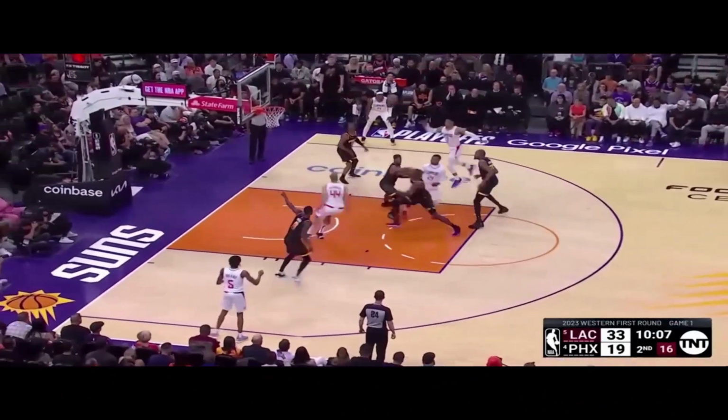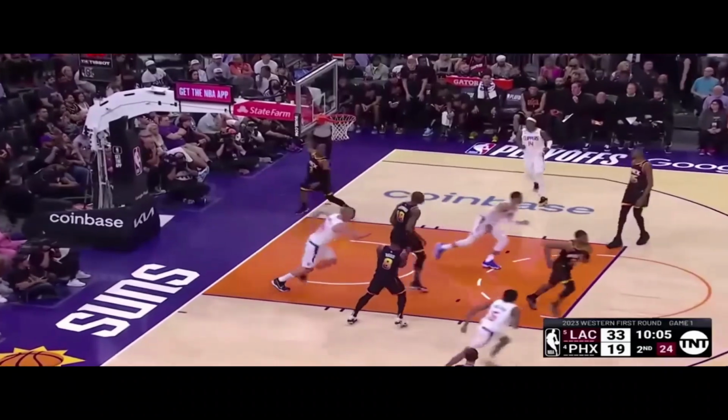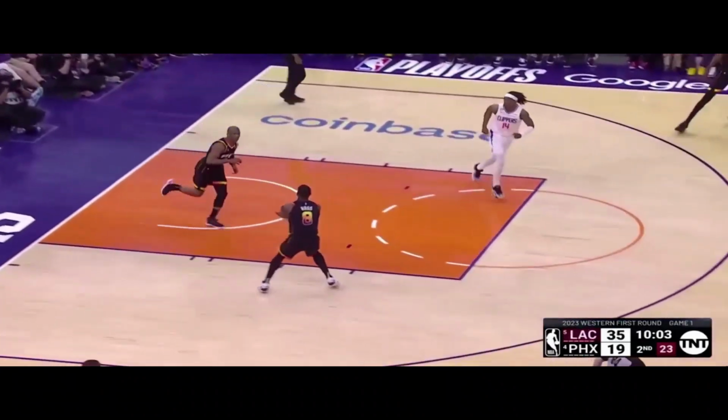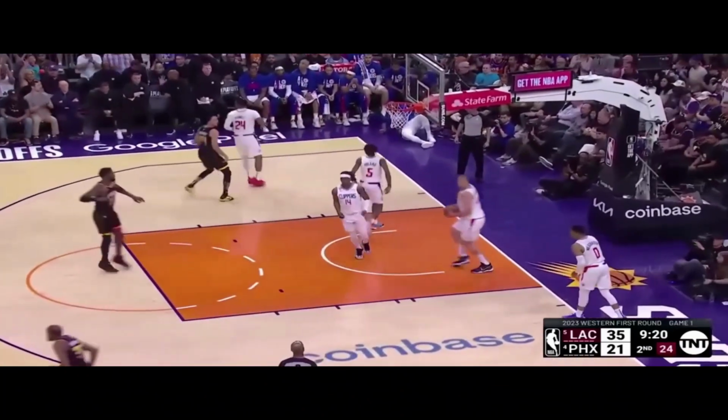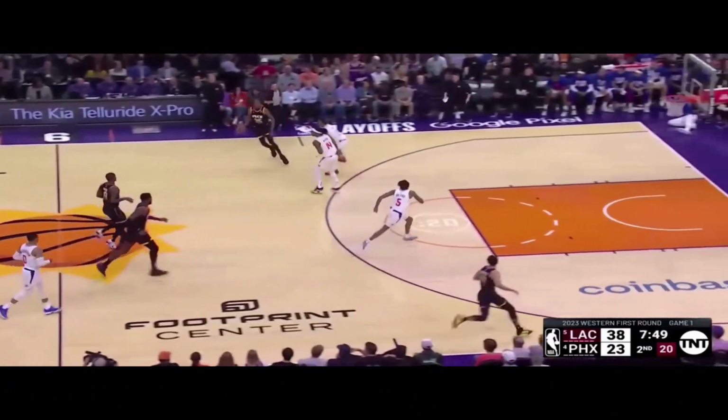All right, today we are going to look at some examples of transition from the Phoenix Suns and the Clippers. We're going to look at three specific types of transition and how that leads to an advantage for the offense. One is simply it's easier to go forward than it is to go backwards, just human bodies are designed that way. Two, it leads to miscommunication on the defense. And three, it leads to a numerical advantage.